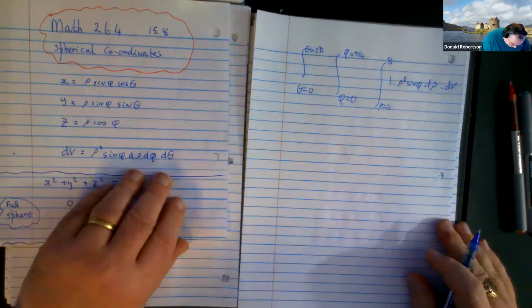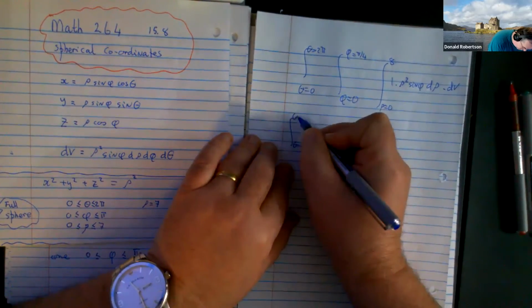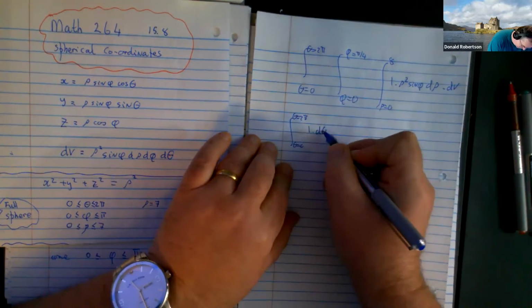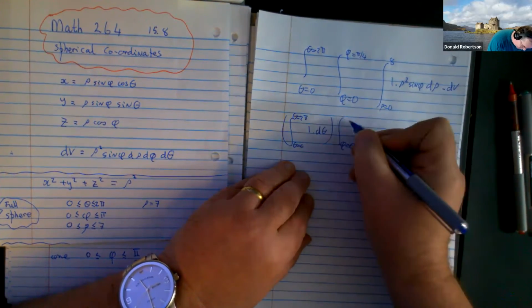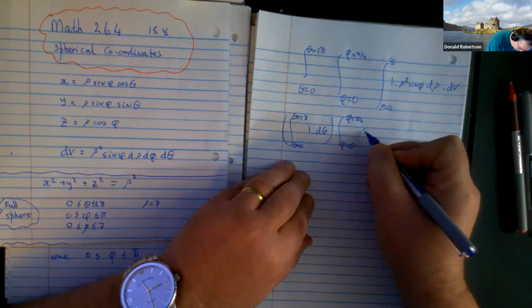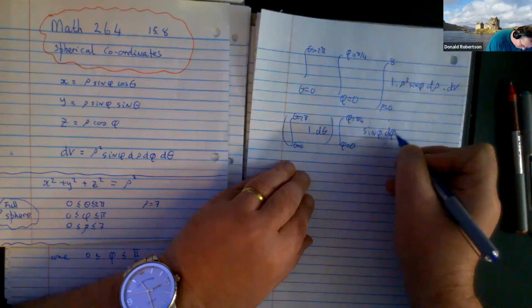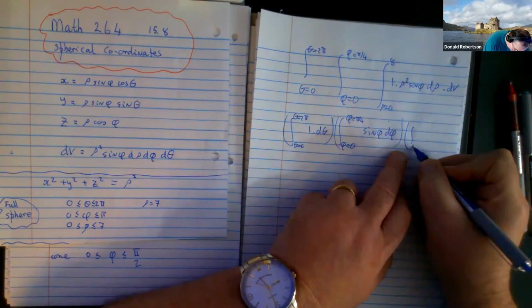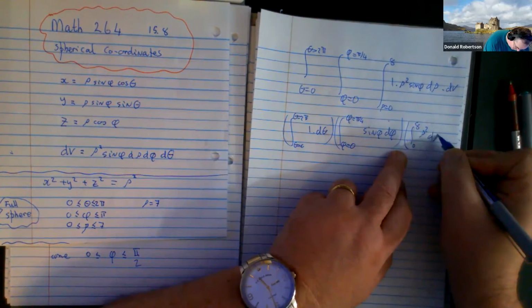So I should be able to separate these out: from 0 to 2 pi of 1 d theta, from phi equals 0 to pi upon 4 of the sine of phi, and from rho equals 0 to 8 of rho squared.